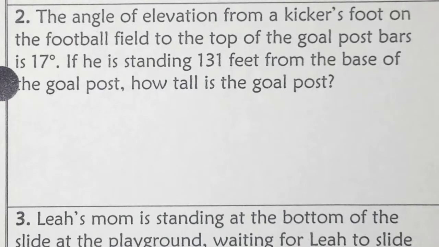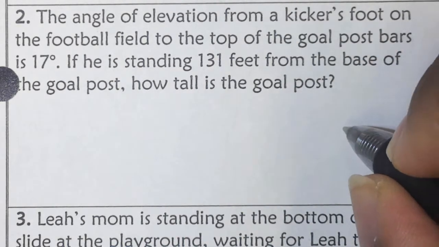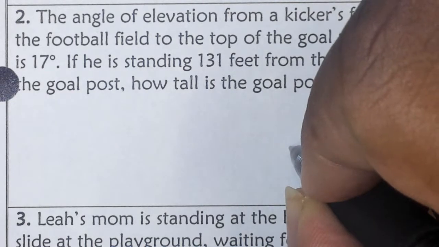The angle of elevation from the kicker's foot on the football field to the top of the goalpost is 17 degrees. If you're standing 131 feet from the base of the goalpost, how tall is the goalpost? All right, so, setting up that scenario. Got a little kicker down here.